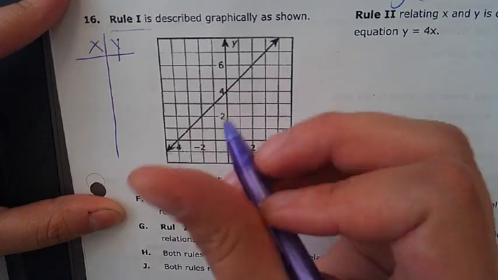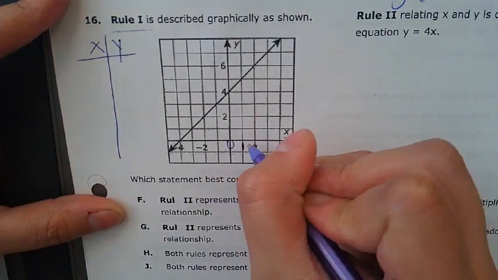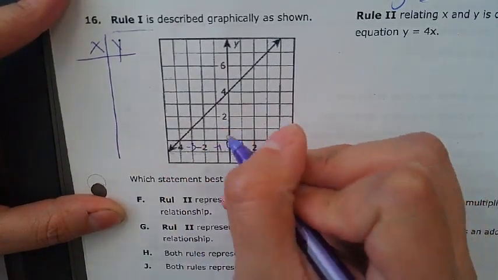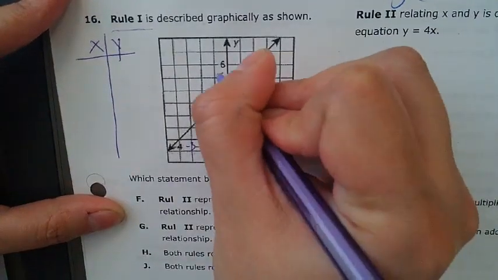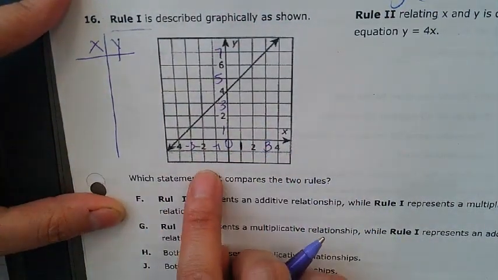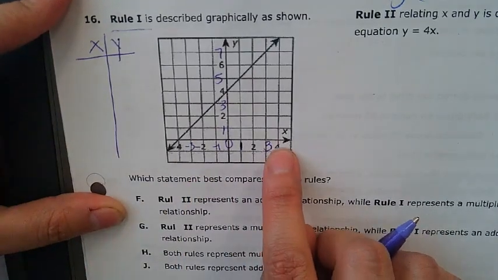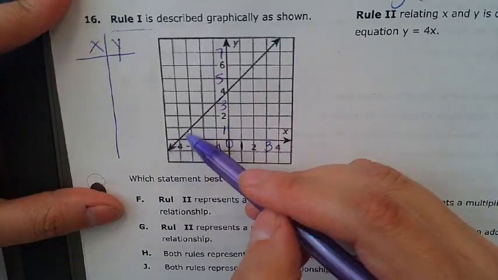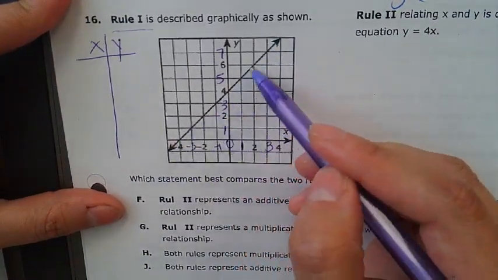So this is 1, this is 0, this is 3, negative 1, 1, 3, 5. So 6 what? Wait, no. 4. 6. Okay, a point, that means a point that's on the line.